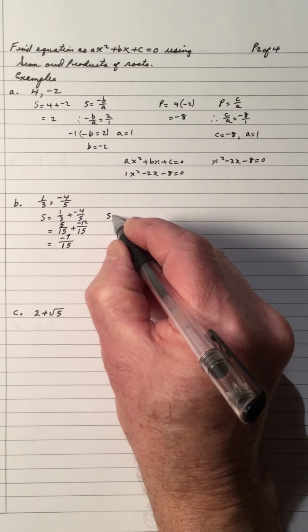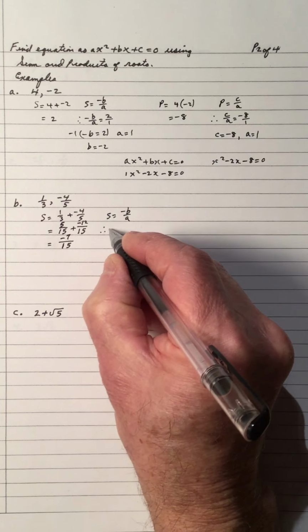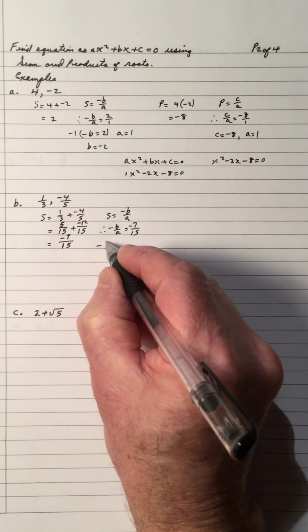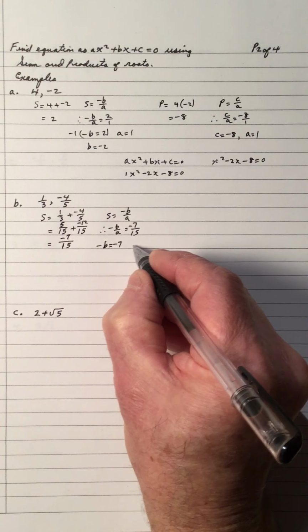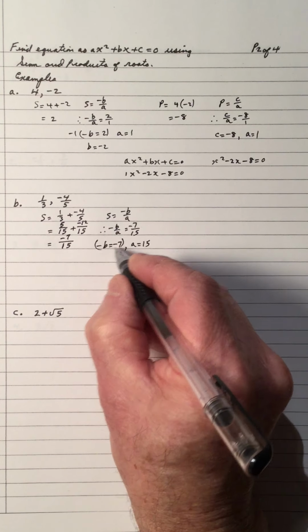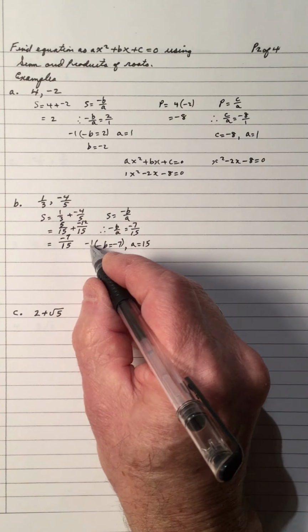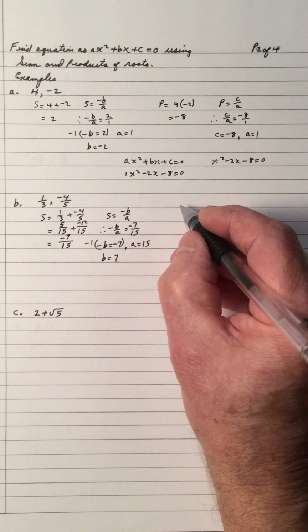And the sum is negative b over a. Therefore, negative b over a is equal to negative 7 over 15. So that means that negative b equals negative 7 and a equals 15. So we multiply the equation by negative 1. Negative times a negative is positive b. Negative times negative 7 is 7. So a is 15, b is 7, but we need to get the c.